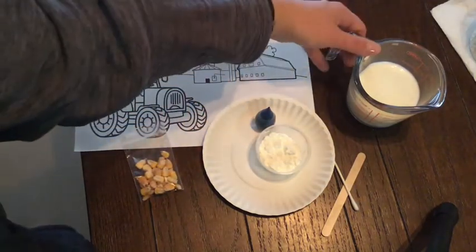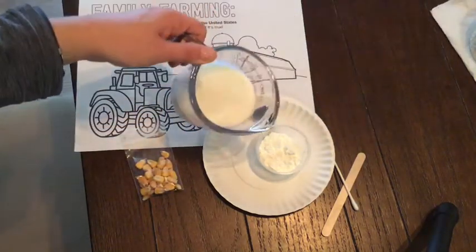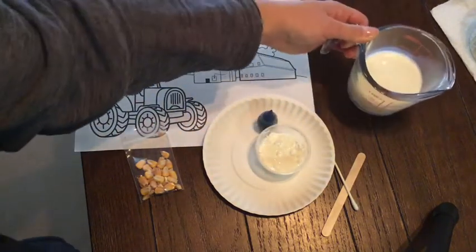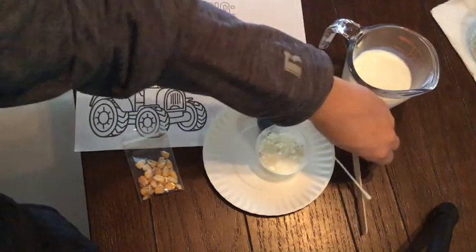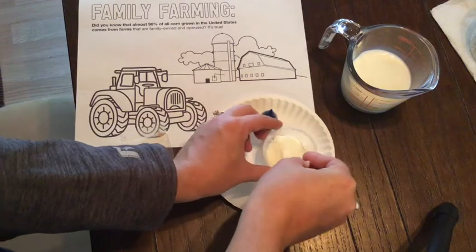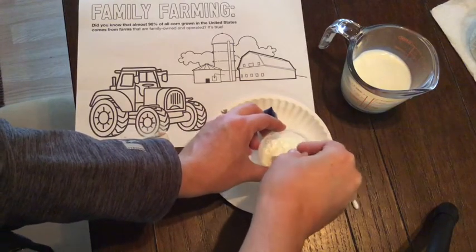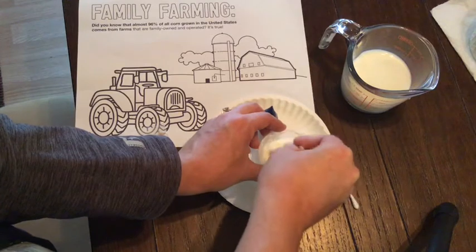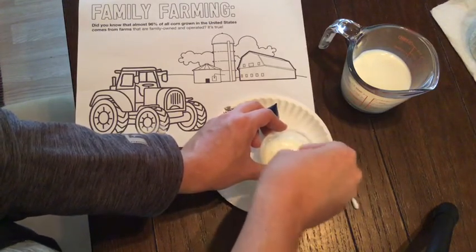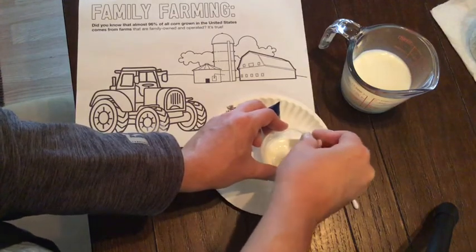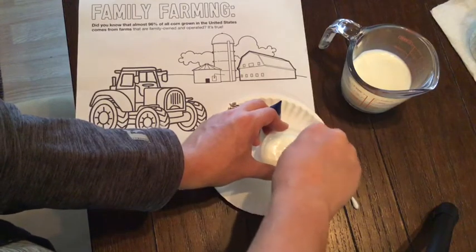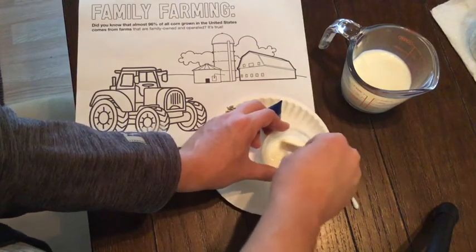Okay, what we're going to do is we're first going to add some milk to our cornstarch. You really don't need that much milk. Then you're going to take your popsicle stick. You're going to mix the paint until it's a paint-like consistency. So you want the cornstarch to be completely dissolved. Teachers or parents, you might need to help to get the cornstarch that sticks to the bottom of the cup.